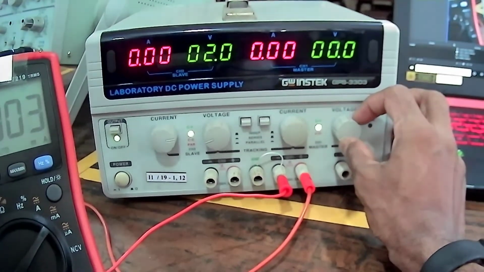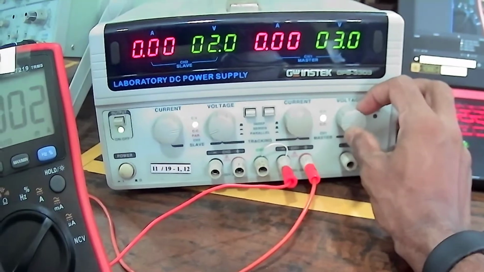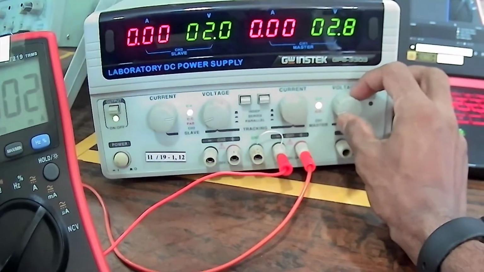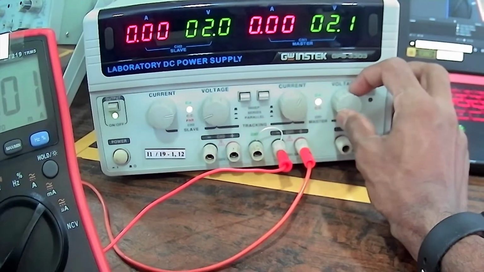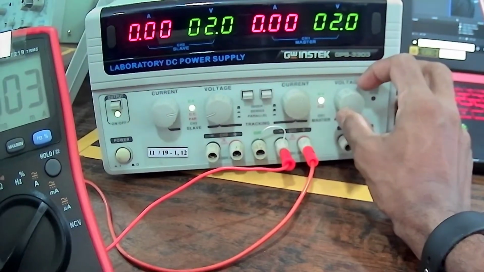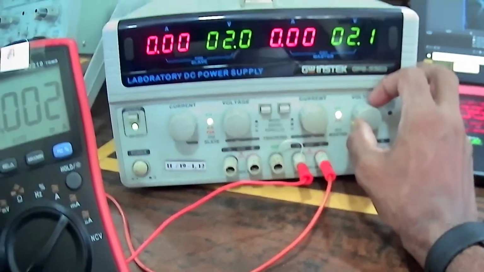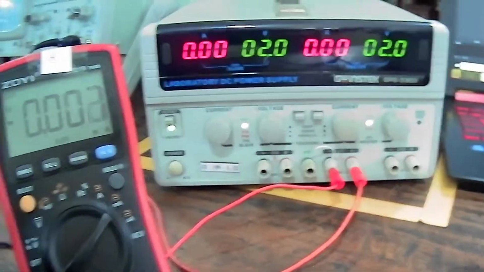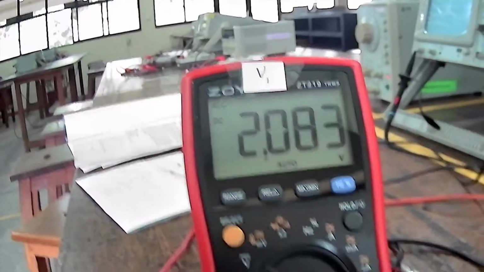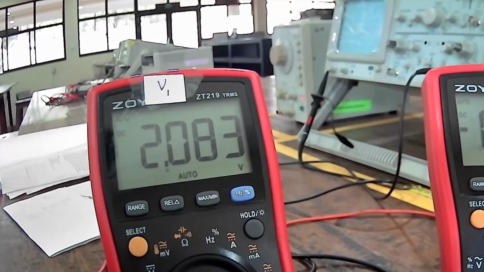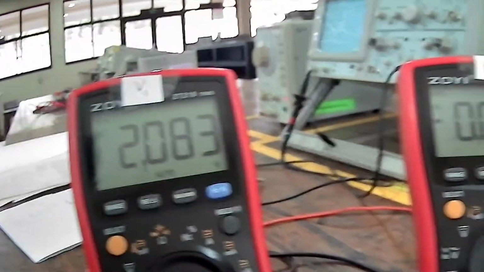Then we can increase up to 2 volts. Right, then you can see the voltage across the resistor is 2.08 volt.